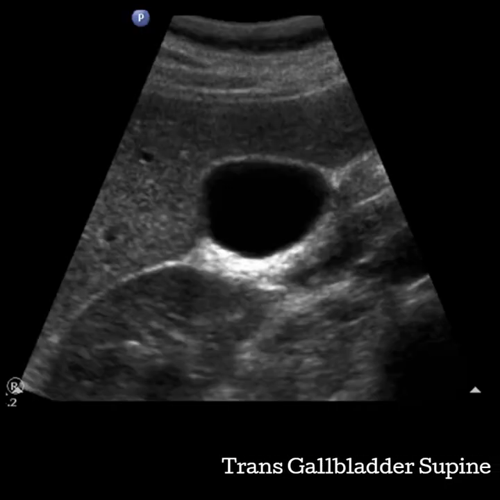Turn your transducer 90 degrees and you should see the transverse view of the gallbladder. Make sure that you move towards the feet to see the fundus and towards the patient's head to get to the neck. These are common places for pathology to hide out. Find the widest portion of the gallbladder where it is nice and round. This is going to be typically at the body.